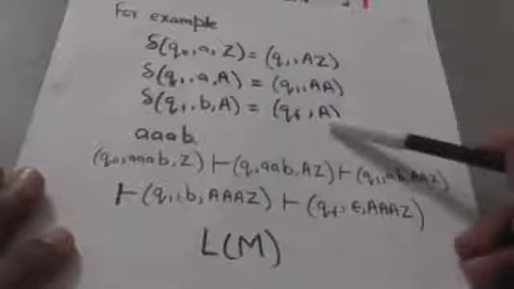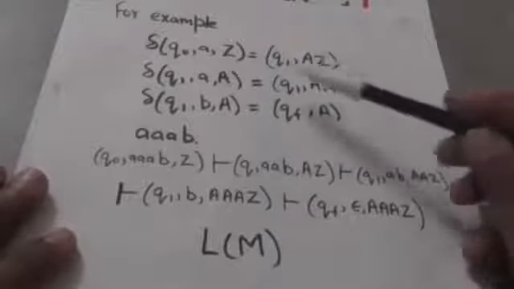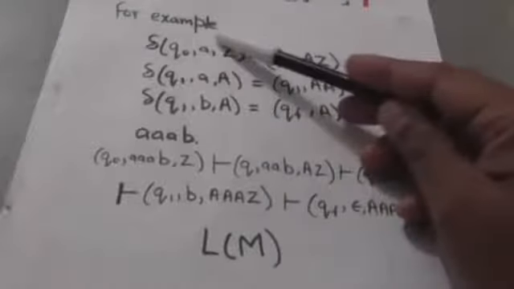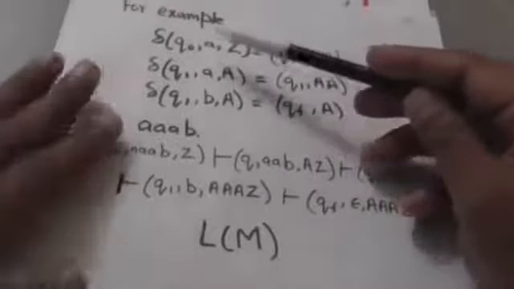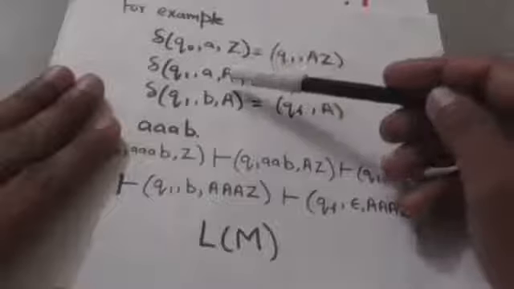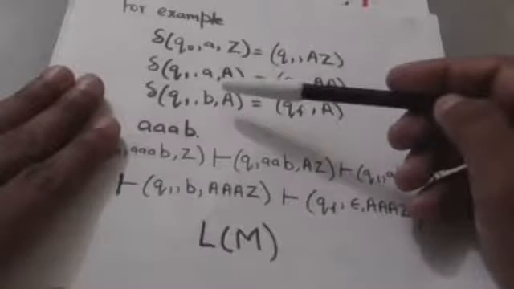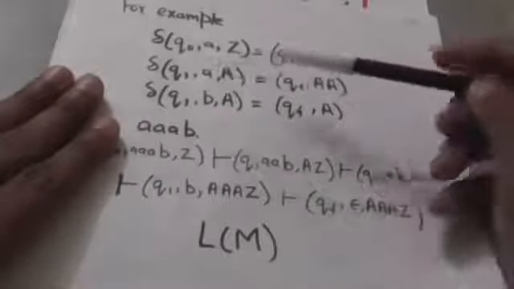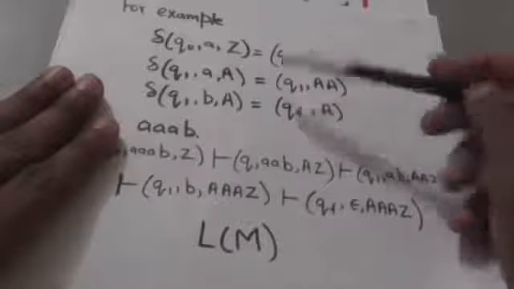It would be more clear after this example. Consider a pushdown automata whose transitions are these, where Q0 is the initial state, Z is the stack start symbol, and QF is the final state of the pushdown automata.